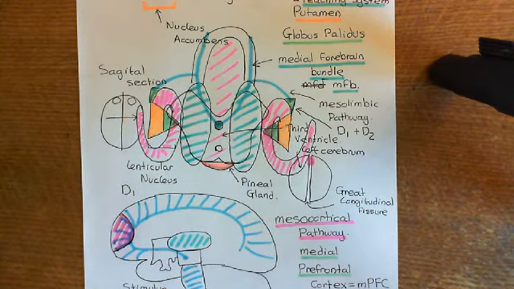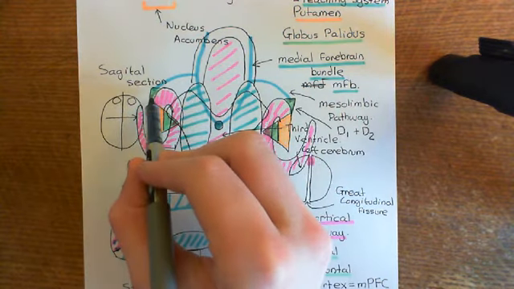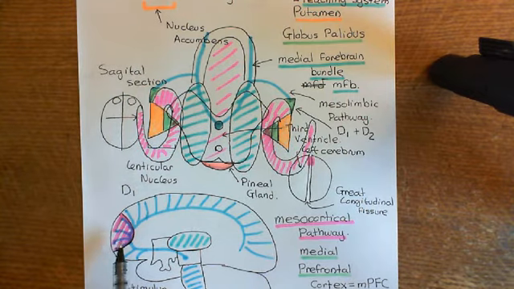The portions of this neuroanatomy that are going to be very important in the brain's natural reward system are the dopaminergic projection to the nucleus accumbens and also the dopaminergic projection to the medial prefrontal cortex. These are the two portions that we are going to need.